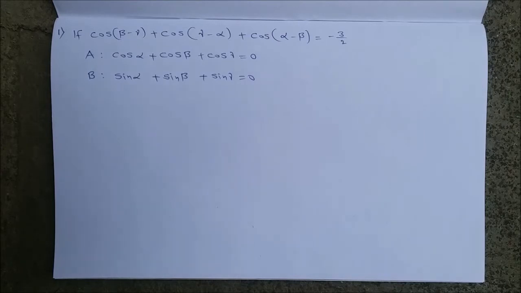If cos(β − γ) + cos(γ − α) + cos(α − β) equals −3/2, he gave two statements and is asking which statement is the correct one. Statement A: cos α + cos β + cos γ equals 0. Statement B: sin α + sin β + sin γ equals 0.